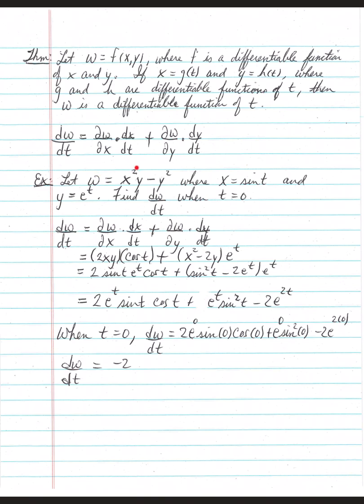Let w equal x squared y minus y squared, where x is equal to sine t, y is equal to e to the t, and we're going to find the derivative of w with respect to t when t is 0. Okay, so following the format up here in the theorem, we have the derivative of w with respect to t is the partial derivative of w with respect to x times the derivative of x with respect to t, plus the partial derivative of w with respect to the y variable times the derivative of y with respect to t.